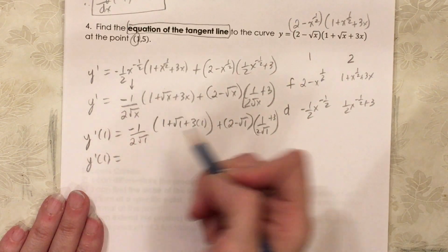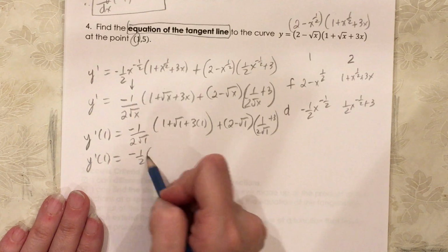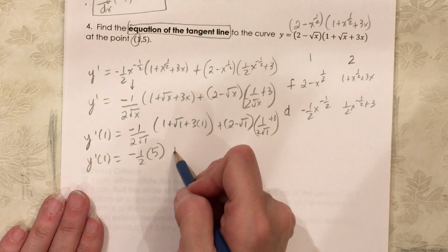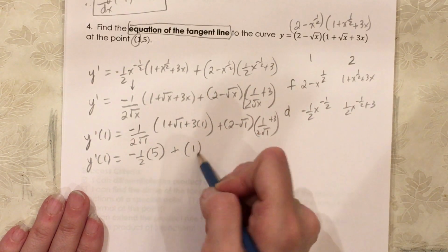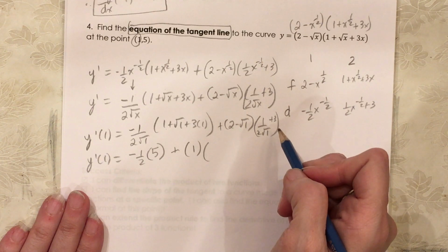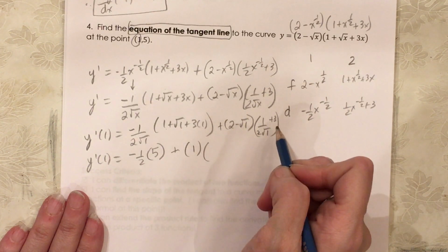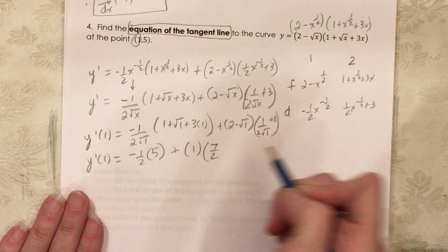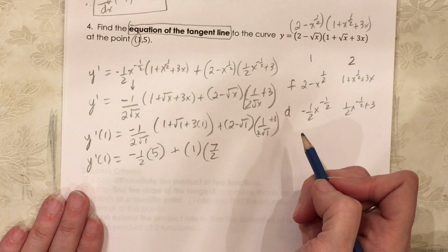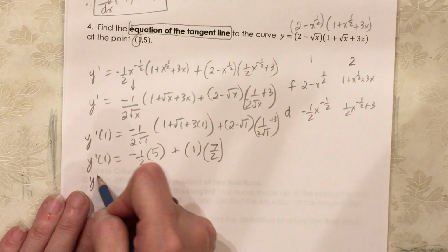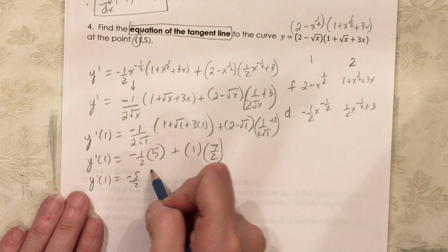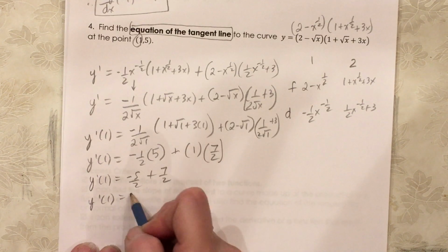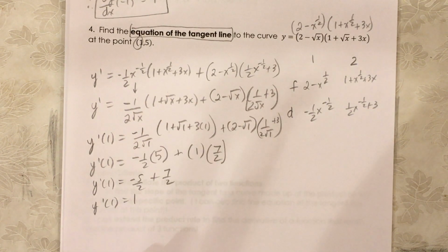So y prime at 1 is going to be a negative half times 3, 4, 5, plus 2 minus root 1, so 1 times a half plus 3, so that's going to be 3, 6, 7 over 2. So half plus 3, 3 can be 6 over 2, so 7 over 2. So y prime at 1 is going to be negative 5 over 2 plus 7 over 2, which is just 2 over 2, which is 1. So that works out nicely again.